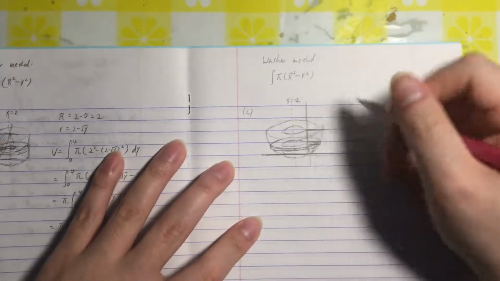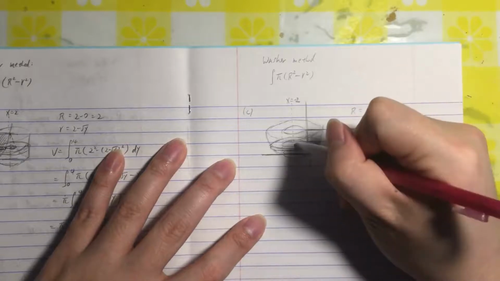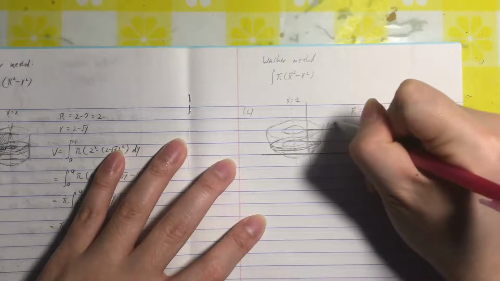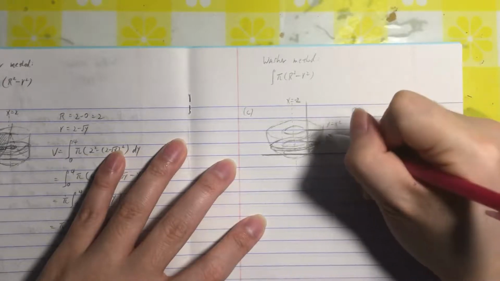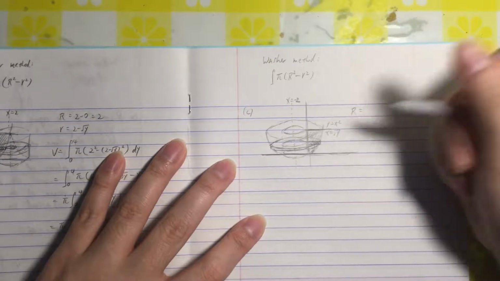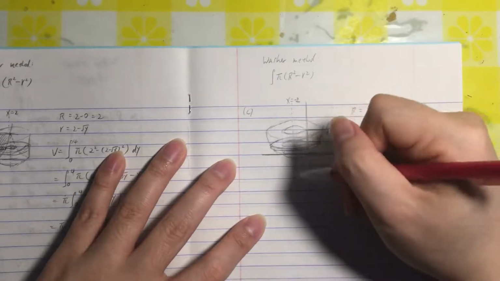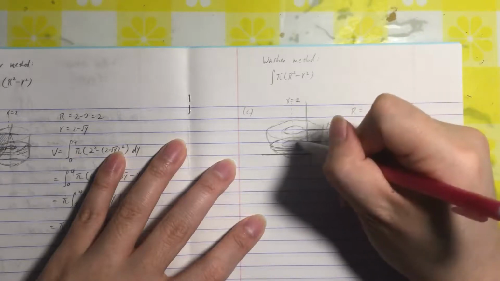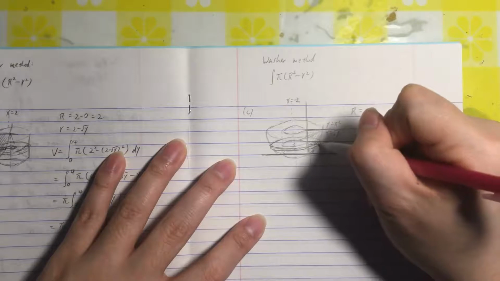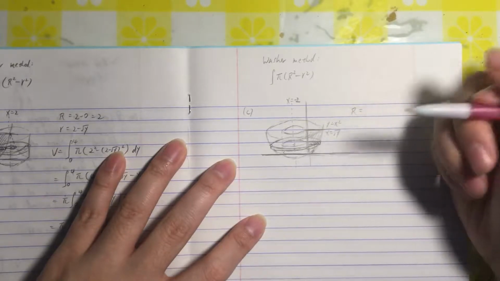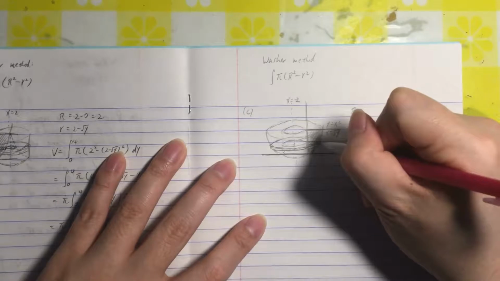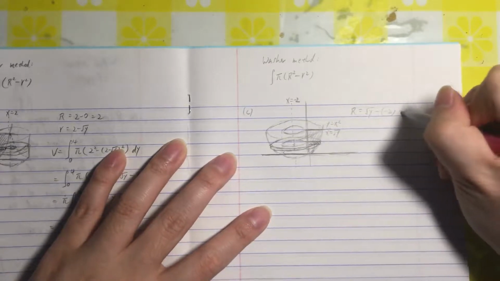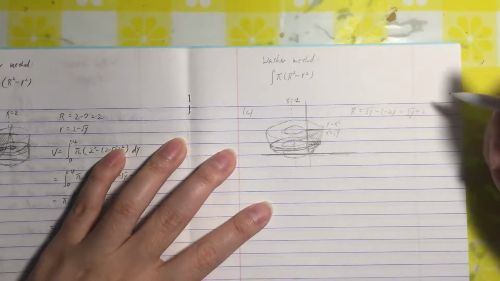That's the center. Outer radius is the distance from the center to the further curve. Here the further curve is y equal to s squared. If I write s in terms of y, that's the same as s equal to square root of y. Here the further curve is a parabola. In order to find the distance, we use right side curve minus left side curve, which is square root of y minus -2. That's square root of y plus 2. That's the outer radius.